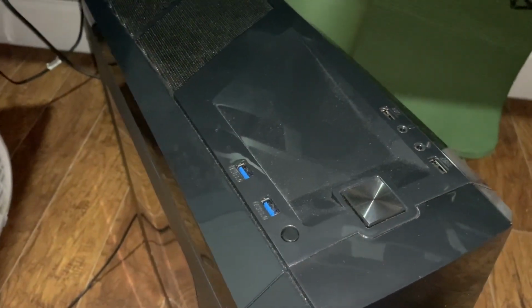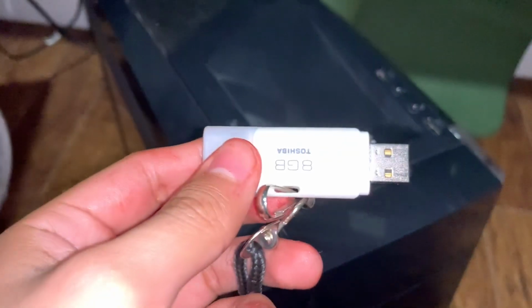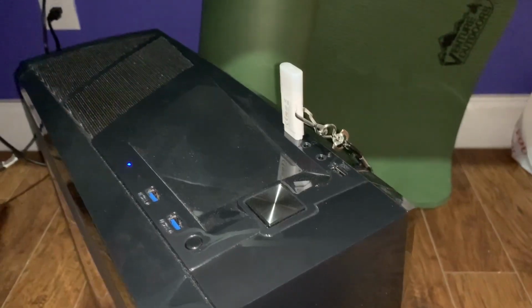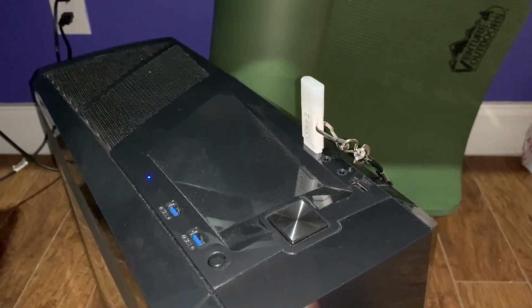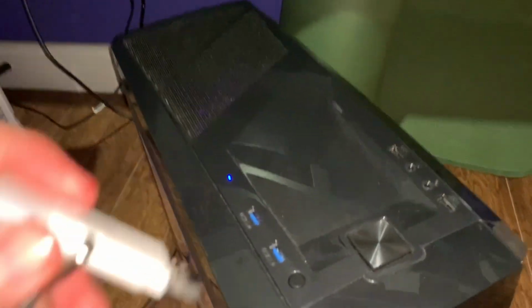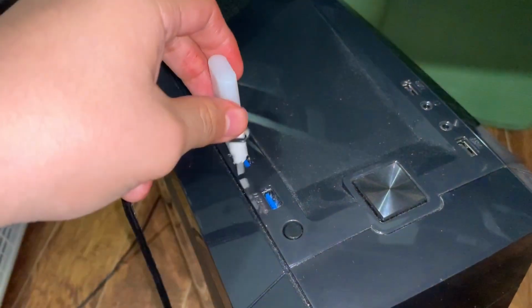Okay, so now guys, turn on your computer and plug in the USB. Make sure you put the USB in before you turn on the computer. And plug in the USB, the 3.0 ones.